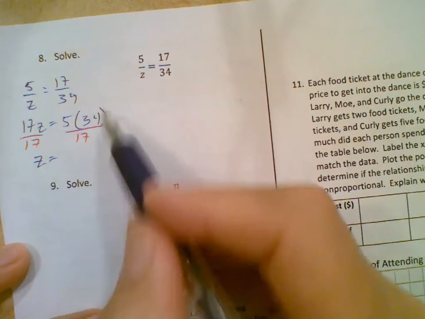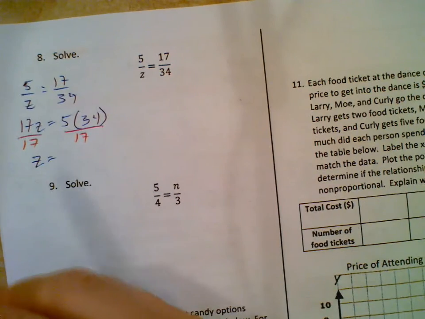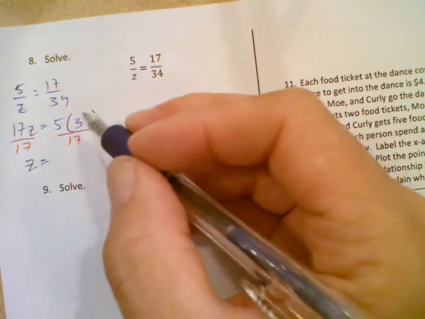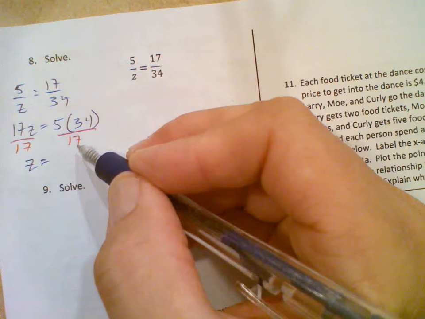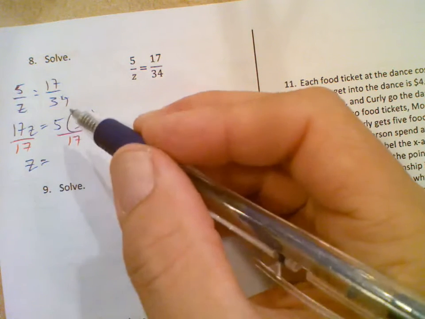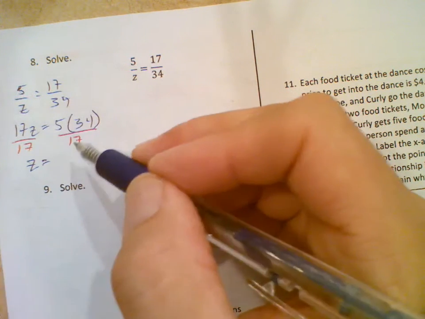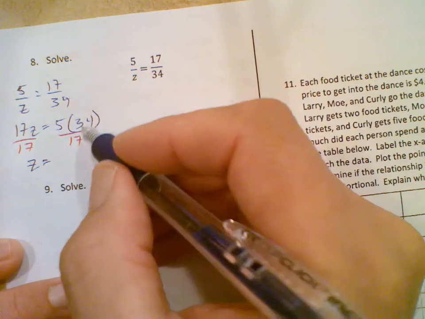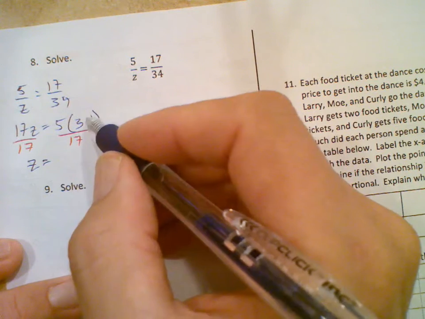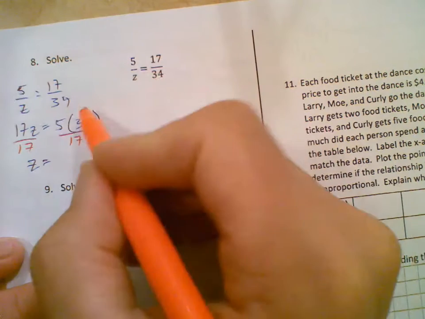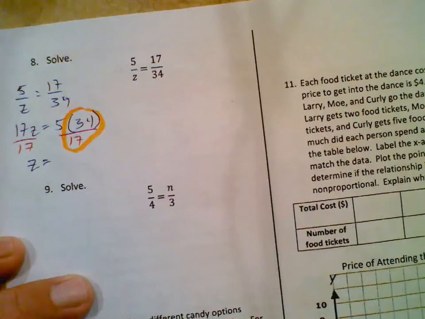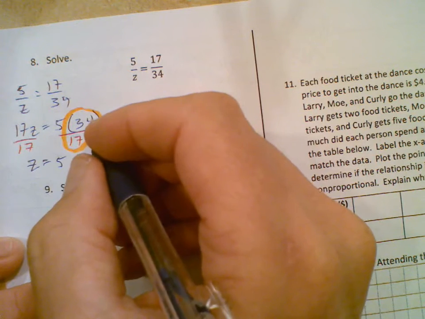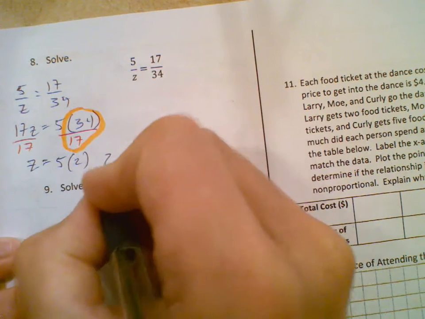And for z, now I'd have this to simplify. Do you even bother looking at this? In this problem, I can multiply 5 times 34 and divide by 17. I could divide 5 by 17 and then multiply by 34. Or 17 times 2 is 34, so if I simplify this first, 34 divided by 17 is 2, and z equals 10.